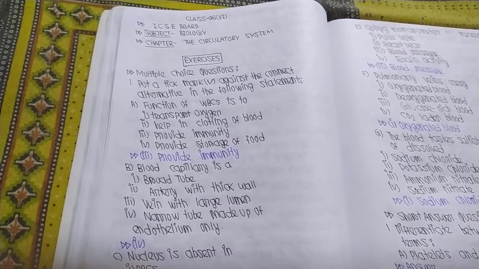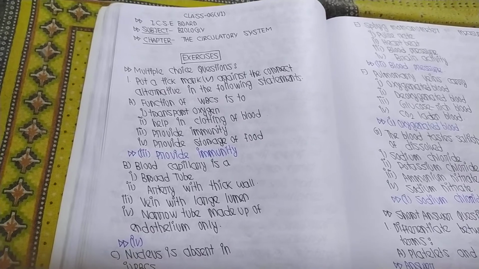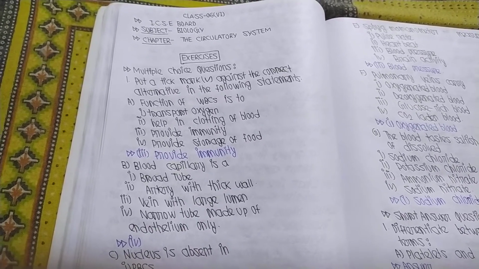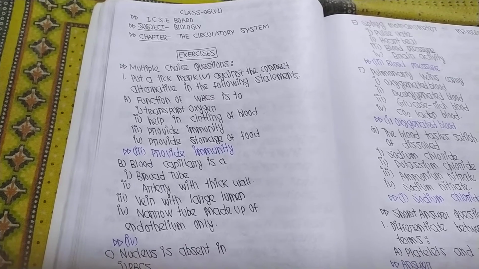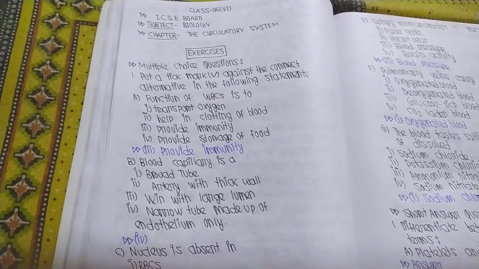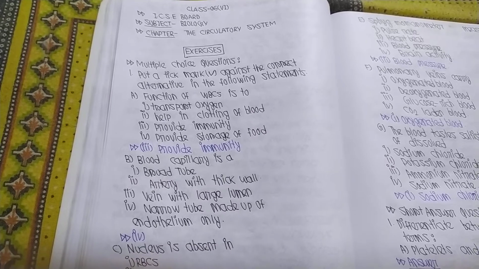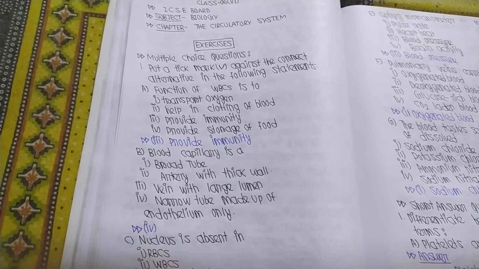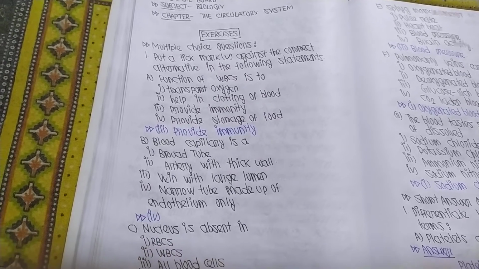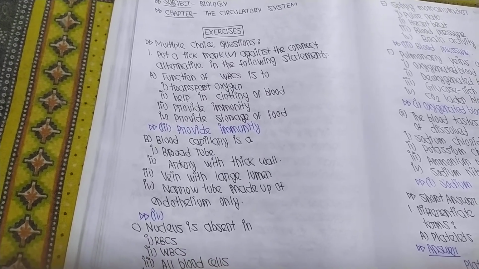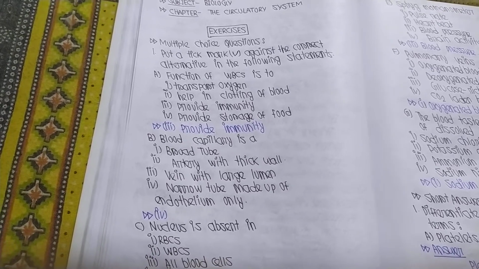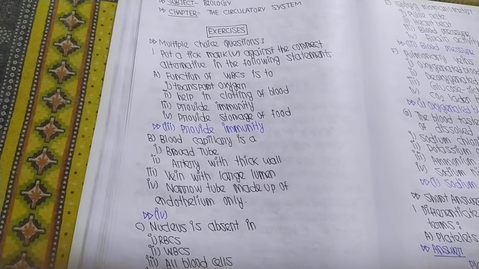Multiple choice questions. Number 1. Put a tick mark against the correct alternative in the following statements. A. Function of WBCs is to: 1. Transport oxygen, 2. Help in clotting of blood, 3. Provide immunity, 4. Provide storage of food. Correct option is number 3.